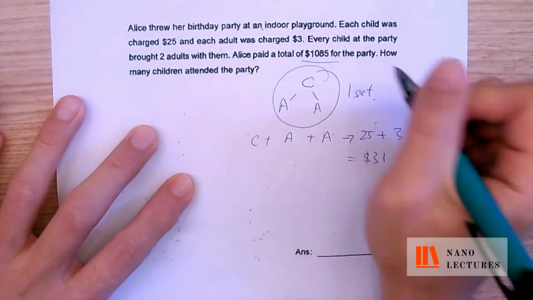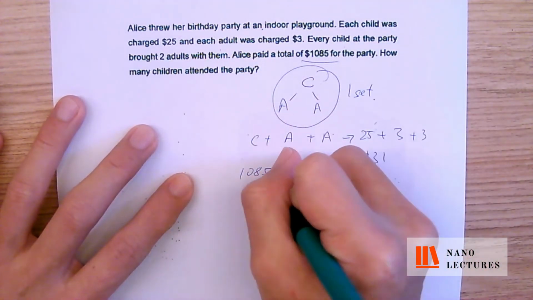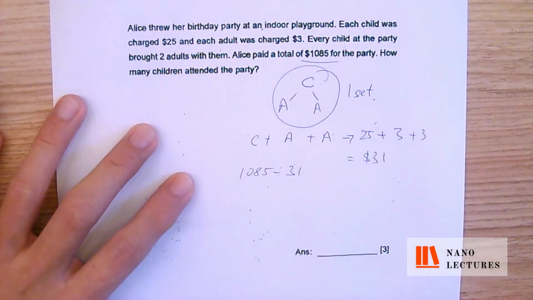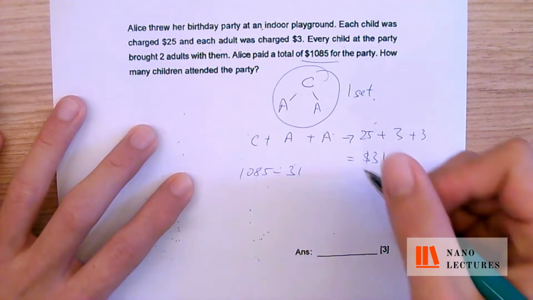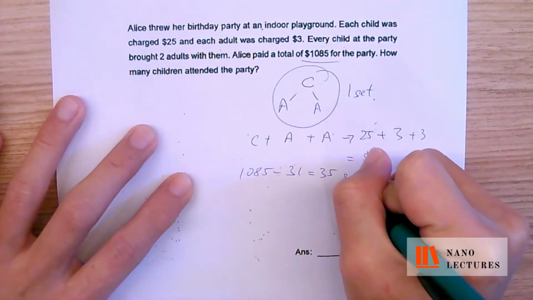So I'm going to take $1,085 divided by 31. Okay, so I'm going to use my calculator and figure this out. Okay, so where's my calculator? Okay, so 1085 divided by 31. Cool, that will give me 35 sets.